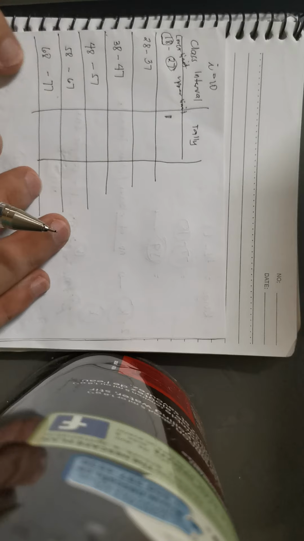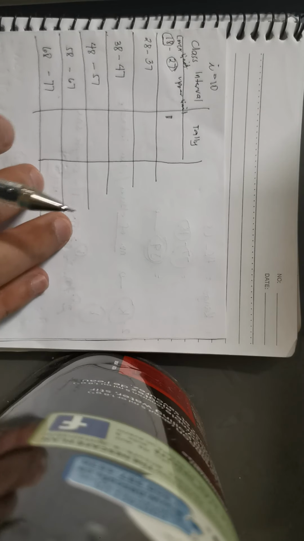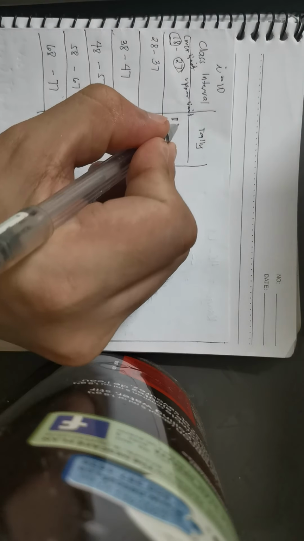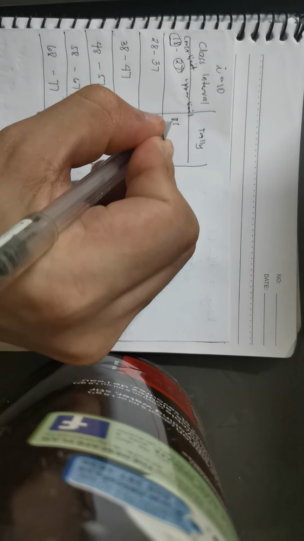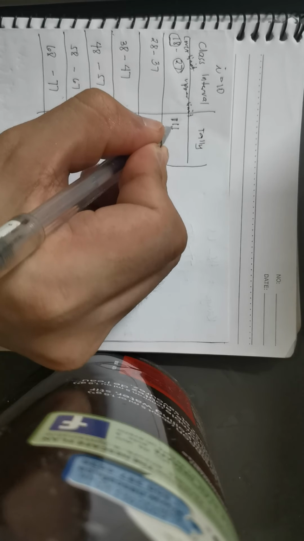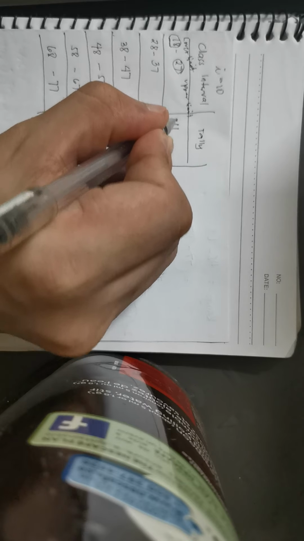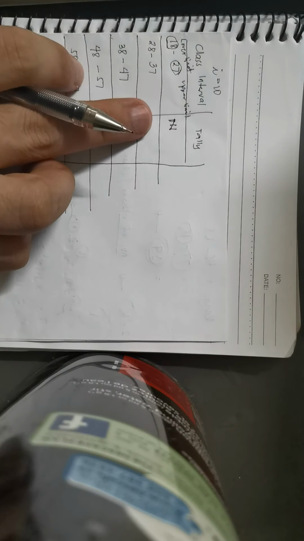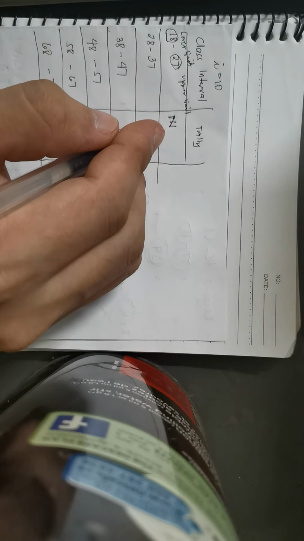So, 24 years old is here. And we will continue the process until we are able to tally all the travelers. So, if I continue, you have 28 here, 19 here, and then 27. We're done with the first 5 travelers.